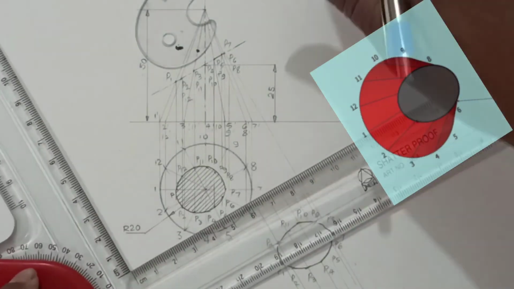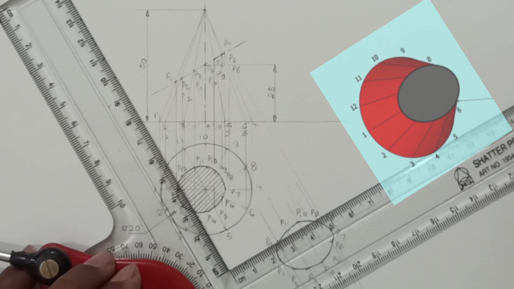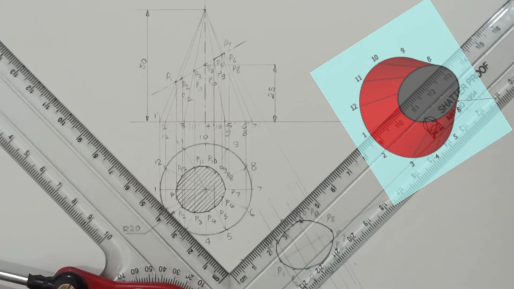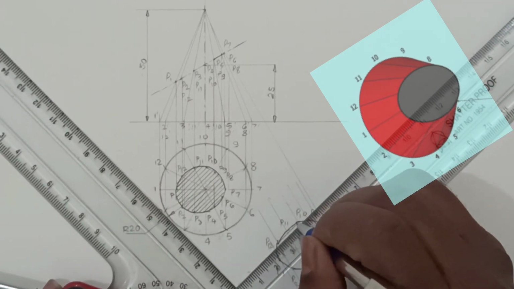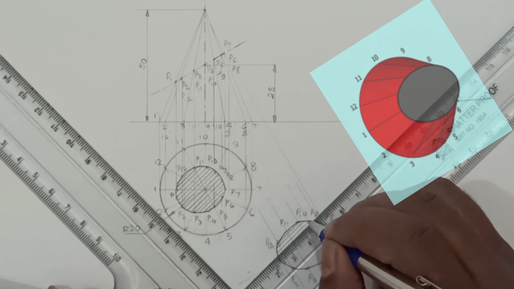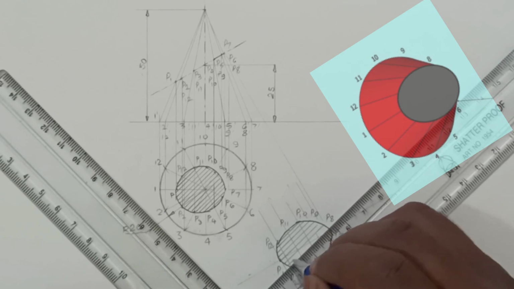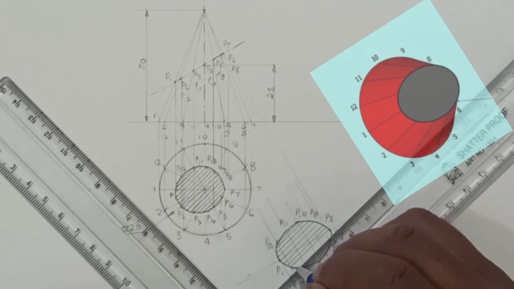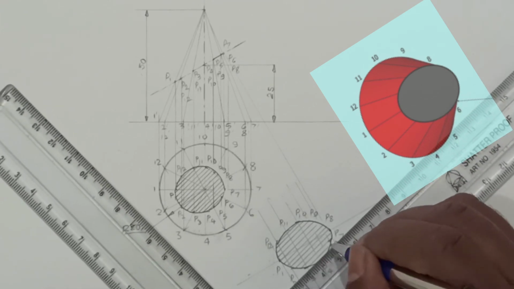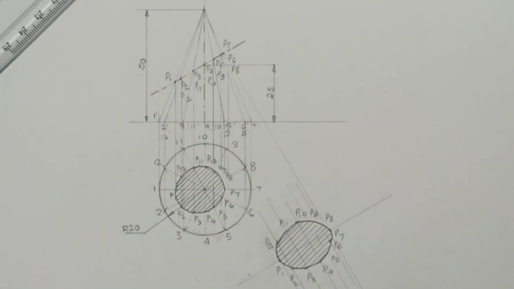This curve should be smooth. This is the sectional view of the true shape, which should be indicated by drawing the hatching lines in this sectional view. Just draw these lines in the sectional view.